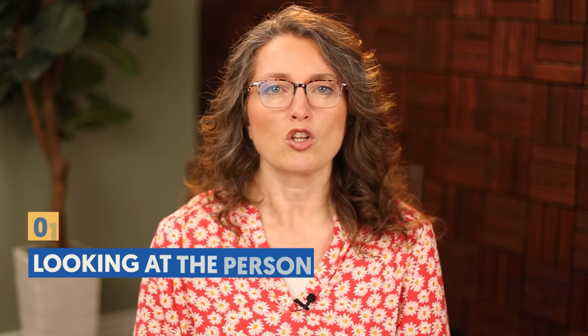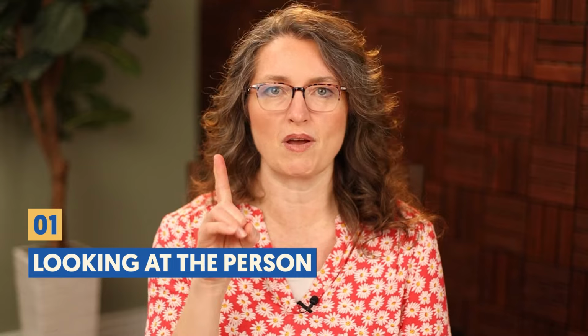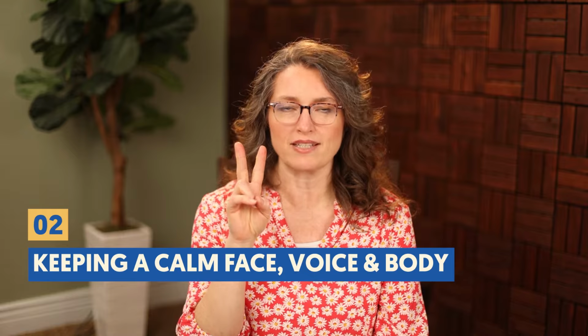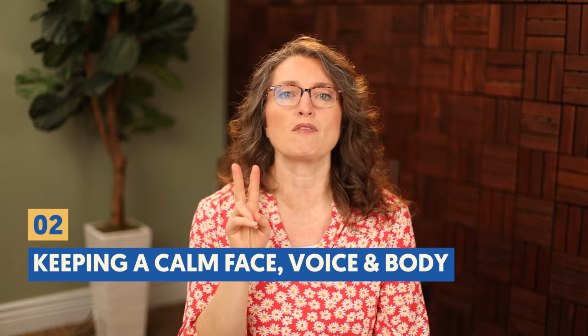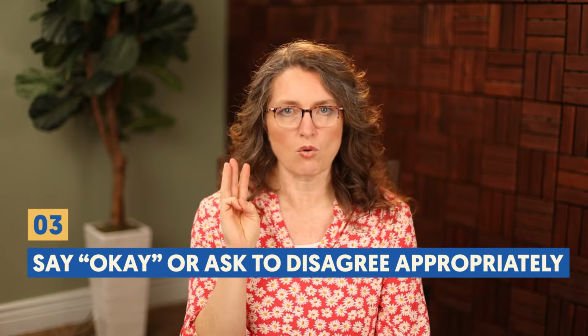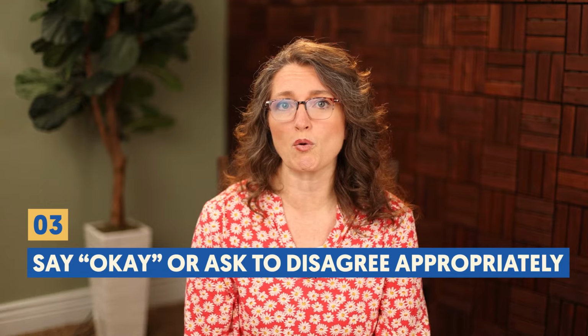So in the book, London LeRae Says Okay, the child learns how to look at the person, and how that's one step of the skill following instructions. And then they learn how to keep a calm face, voice, and body. That is a second step of following instructions. And learning calm face could be one step, calm voice, another step, and calm body, another step. So you would examine each of these steps in this one skill. Then they learn in step 3 to say okay, or to ask to disagree appropriately, which is another one of the 4 basic skills, and there's a children's book for that too.